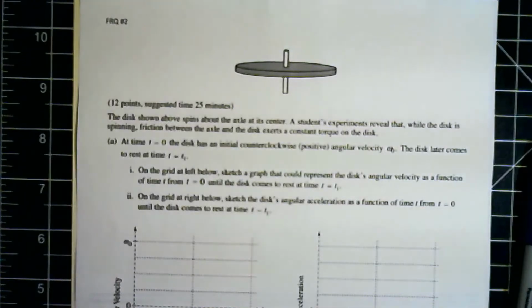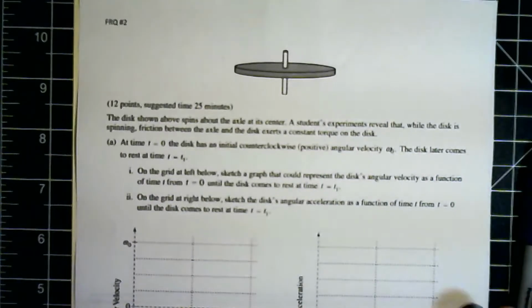Okay, so once again, we've got another spinning disk rotating through its center. There's a student doing an experiment on the disk, and there is some friction between the axle and the disk. So that means it's not friction free, and there's going to be some kind of resistive torque to this disk. Now it says at question A, at time t equals 0, the disk has an initial counterclockwise positive angular velocity.